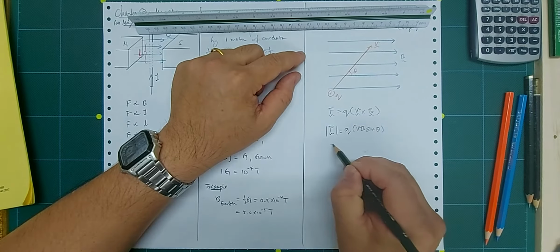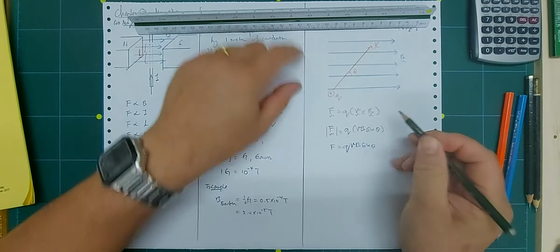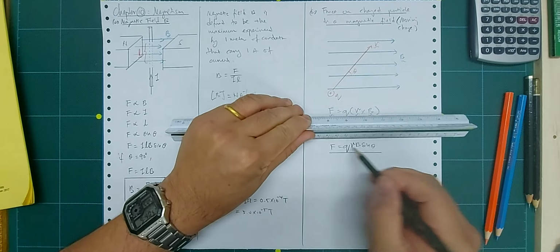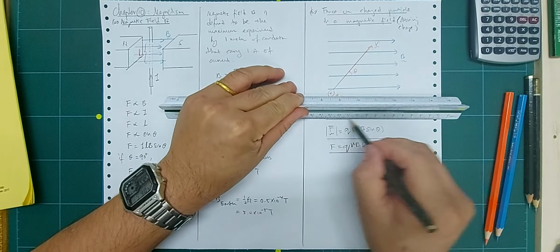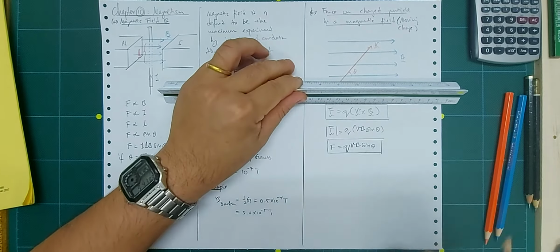Okay, so we simplify it. F is equal to QVB sine theta. But you need to remember both, because you must be good at vector.